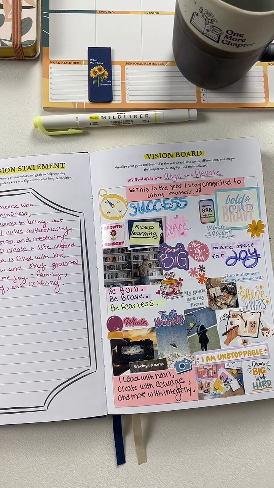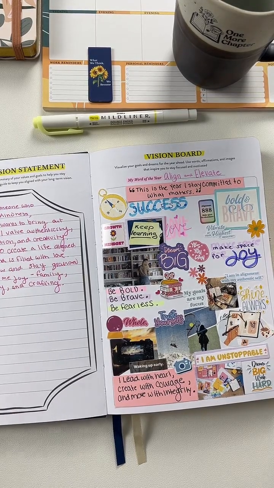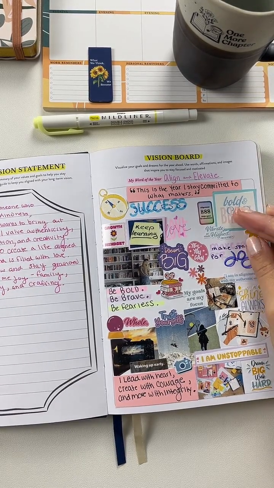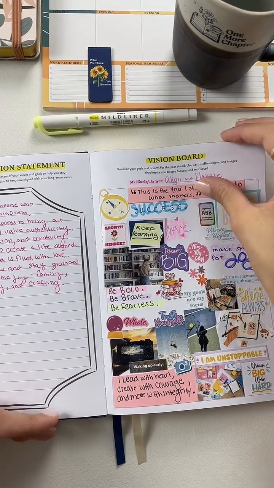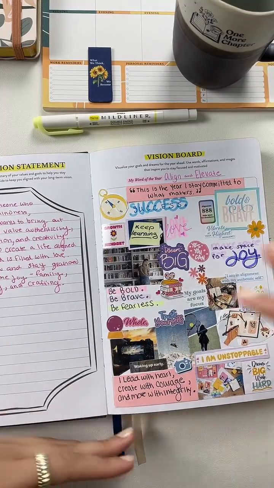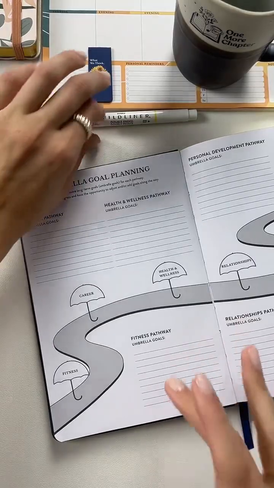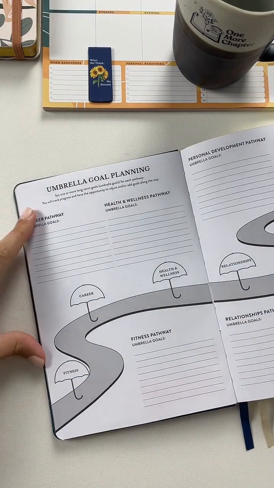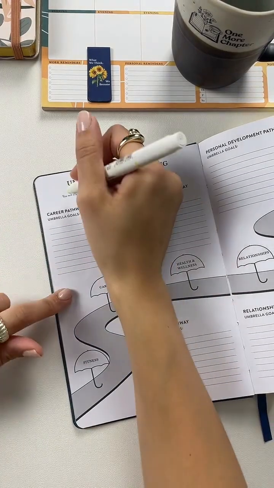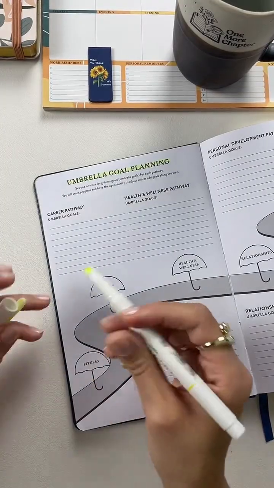Okay. So I want to slowly get this class going with you guys, and I wanted to start by welcoming you all back to Classes with Katelyn. Today's session is all about setting up your umbrella goals, one of the most important and foundational pieces of the Define Planner. That is what this is. So I'm just going to highlight that just for a little extra color.